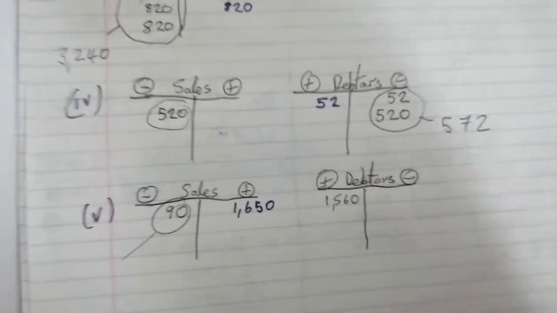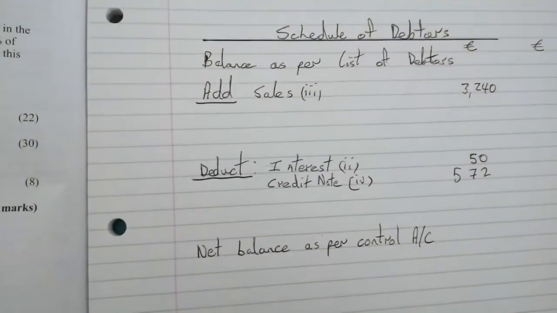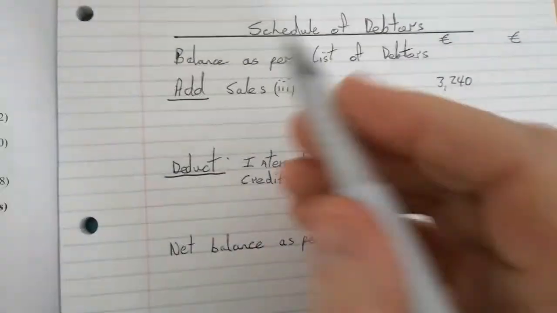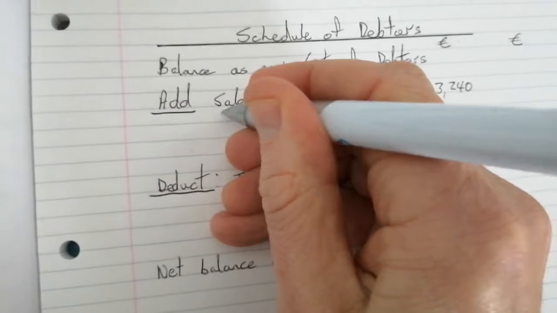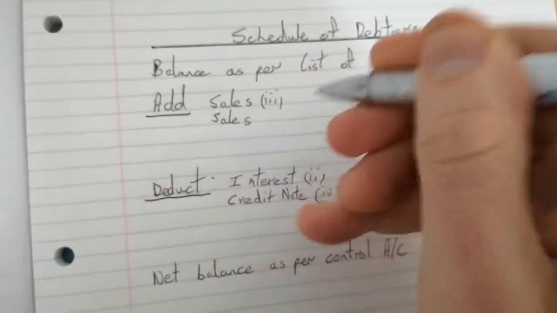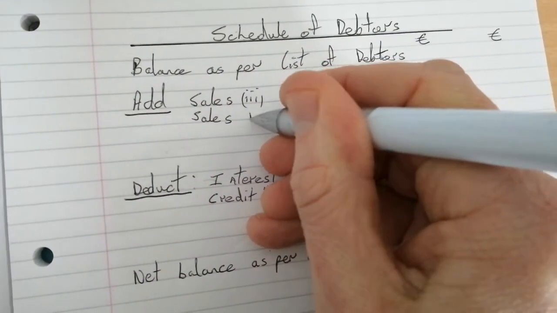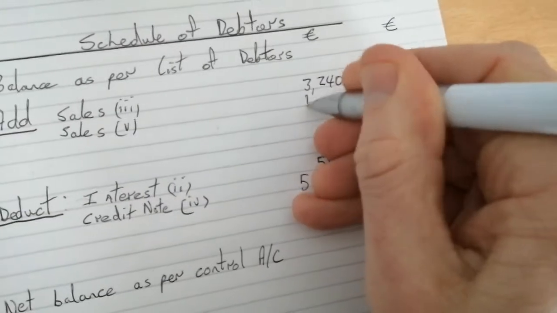So when we're fixing our schedule here, we're putting it in the add side. So again, that's like sales or an invoice, and it's part 5, 1560.